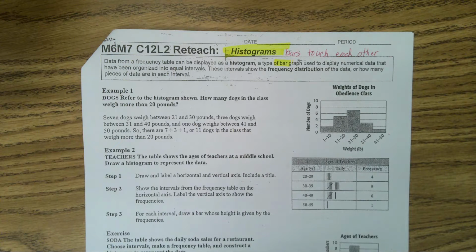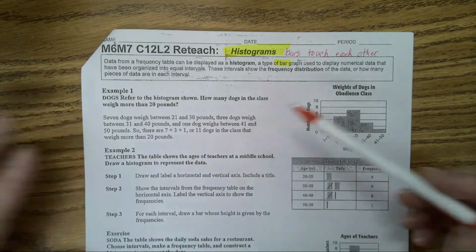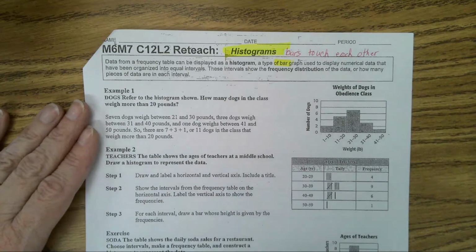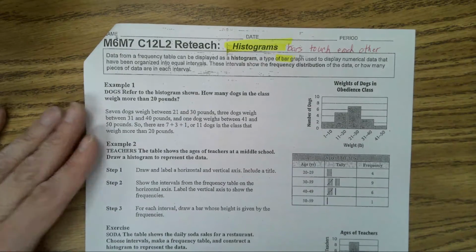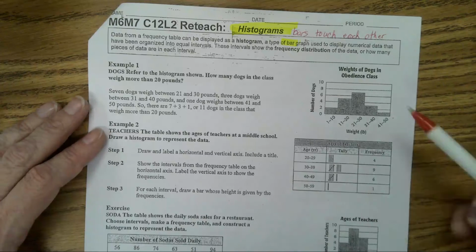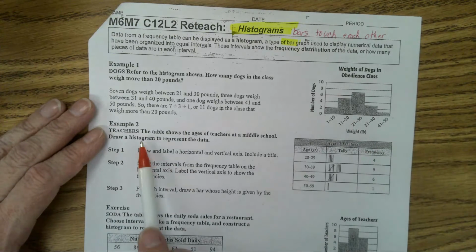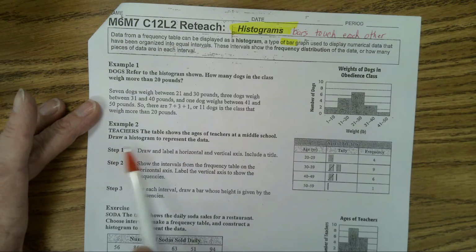So, they've got this drawn, and then they ask questions. Now, I think you kids are pretty good at answering the question part. Our biggest concern is making a histogram. Here in example 2, they have the tally sheet. It says, the table shows the ages of teachers at a middle school. Draw a histogram to represent the data.